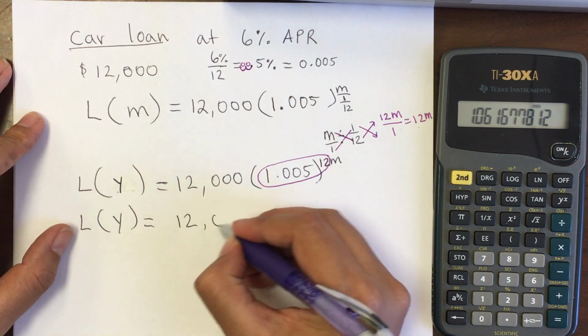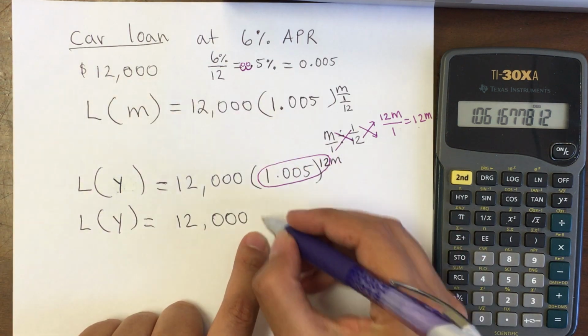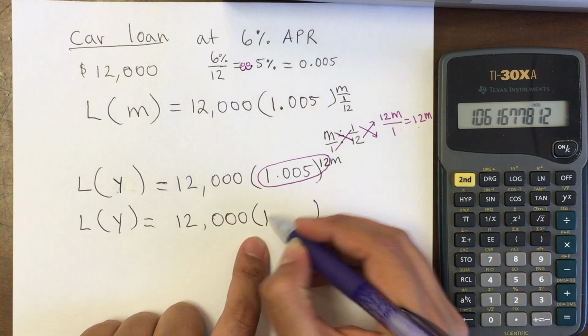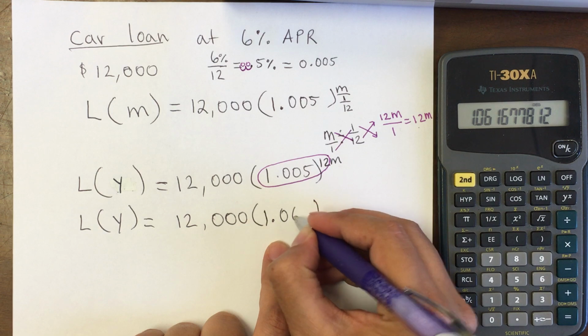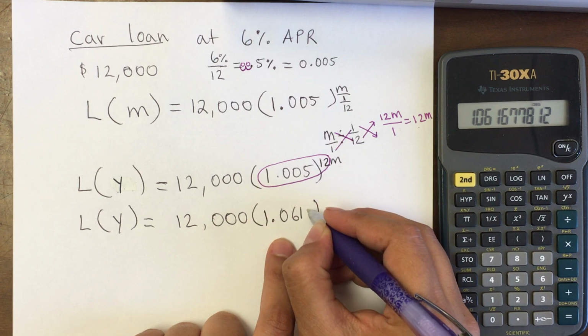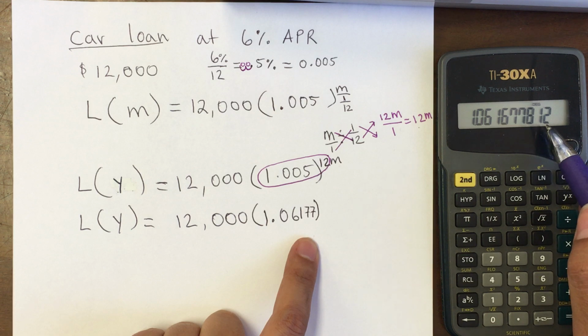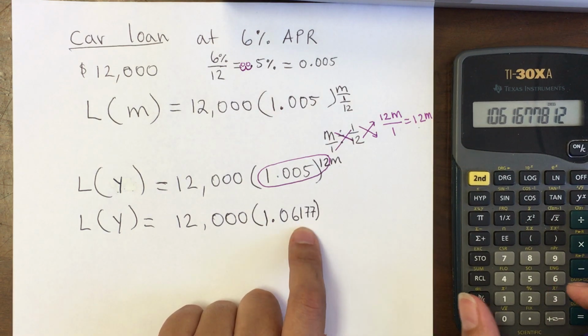It's going to be the initial debt times the new base, which is 1.06177, etc., etc. 77812. You don't need to put all of them. I would suggest a couple of the digits.